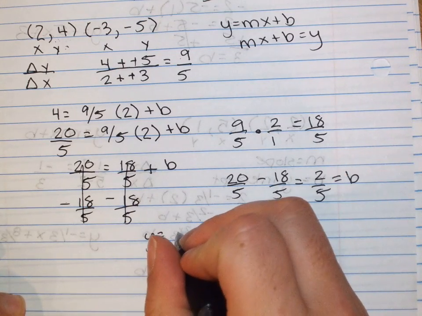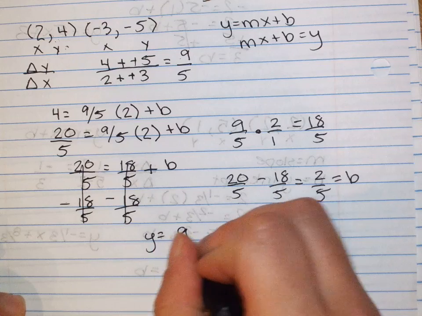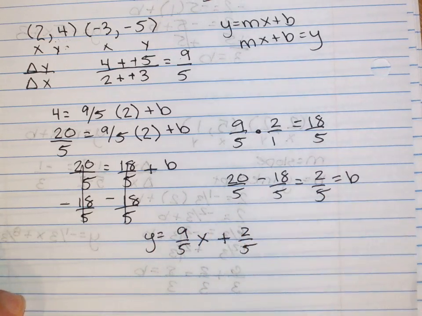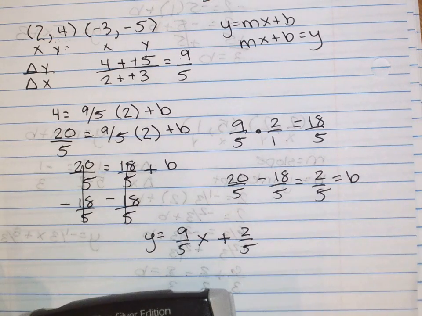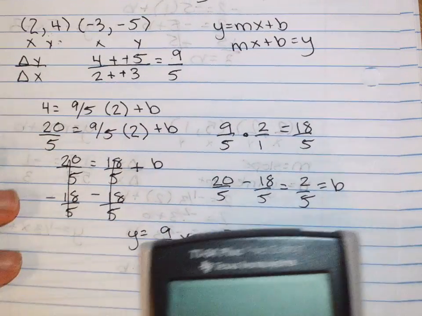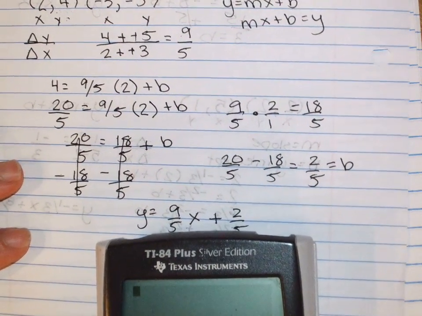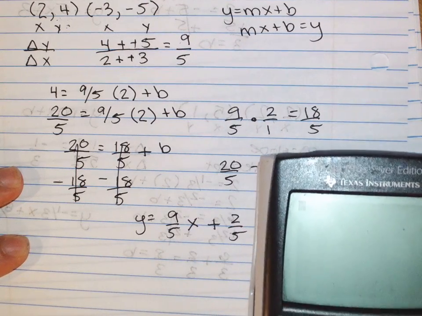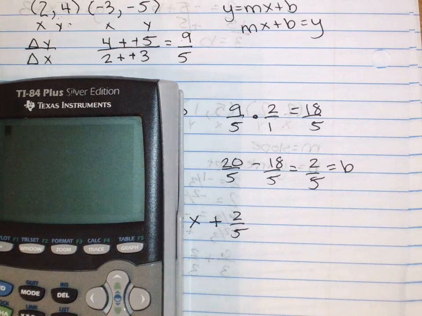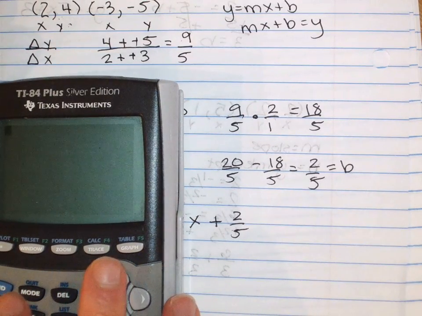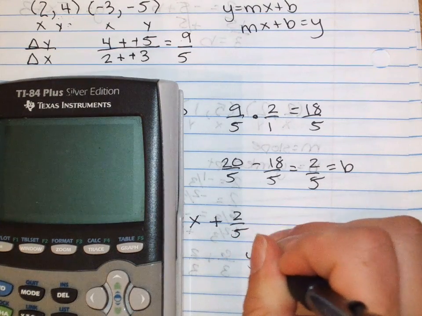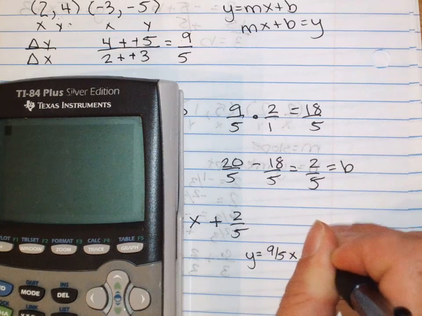So y equals 9/5 x plus 2/5. And I'm going to use this equation, and I'm going to use my other set of points to verify this. So I'll move it over here. All right. So 9/5, and I'll rewrite this over here so we can see better. Y equals 9/5 x plus 2/5.